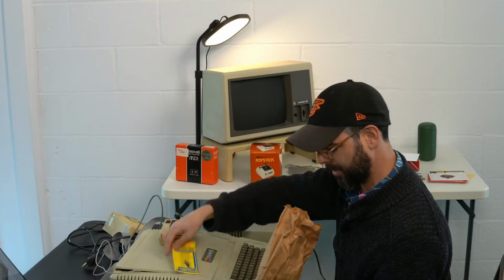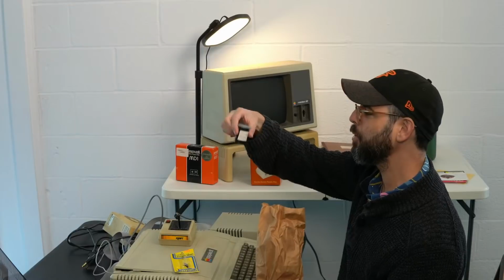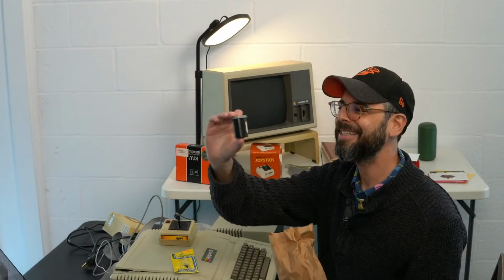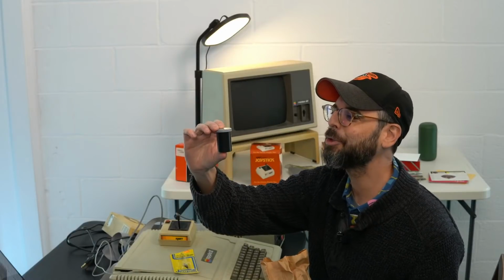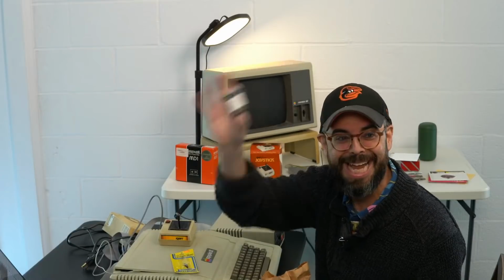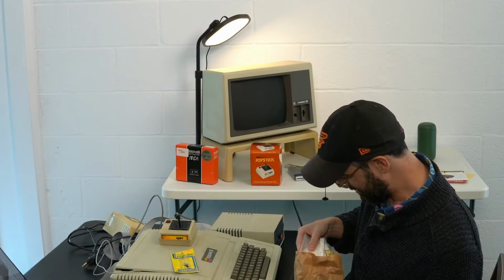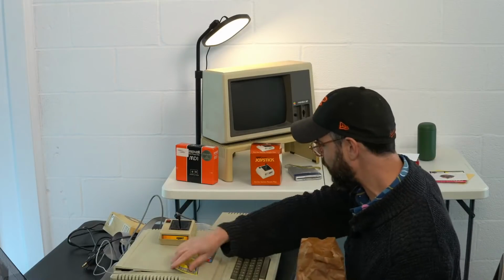Integrated circuits. Screw. Look at this. There's a little like film canister. It says screw for Epson FX80. So this is a screw saved for the printer and kept in this little bag. Okay, I can go through more of this stuff later.